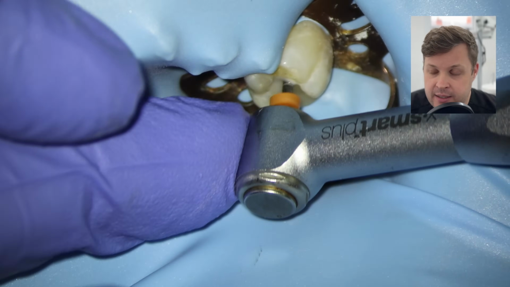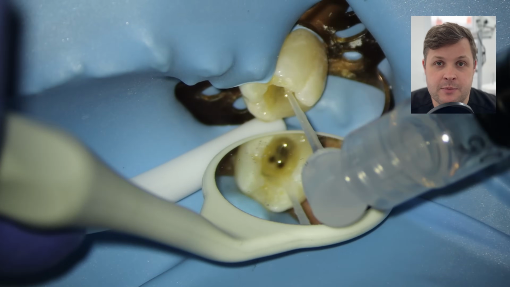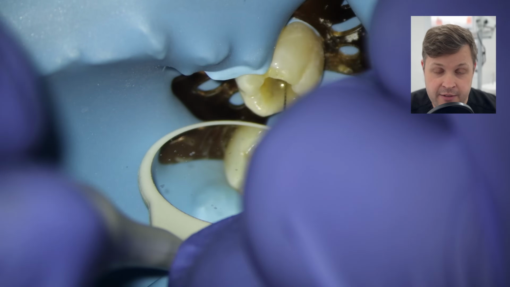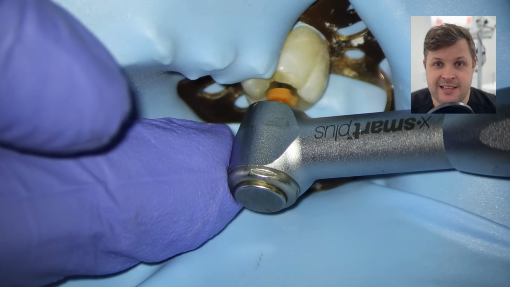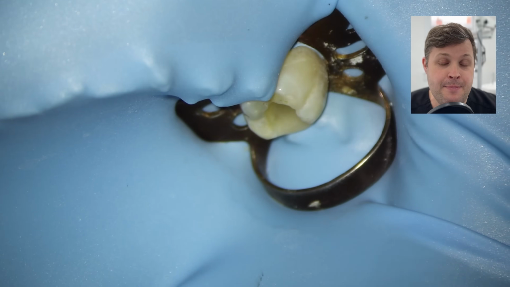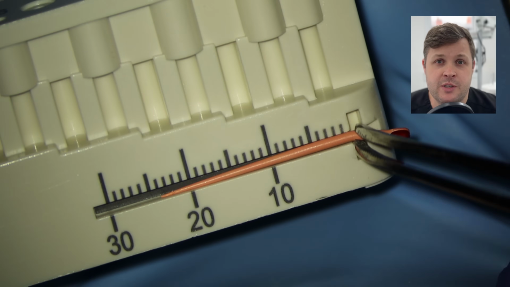So again, I've said this once, I'll say it 1,000 times in the video, don't push it. Just a couple of sweeps with your master apical file, that's the 25 variable, and then irrigation, and then lots of recapitulation with your size 10K file, and then the master apical file in the mesiobuccal canal reaches length. So at this point, what I want to do is check confluence.